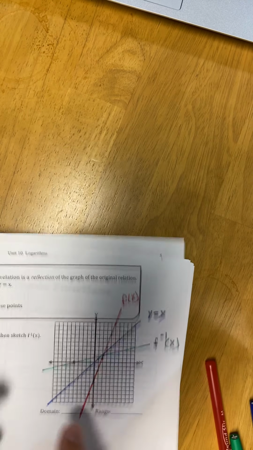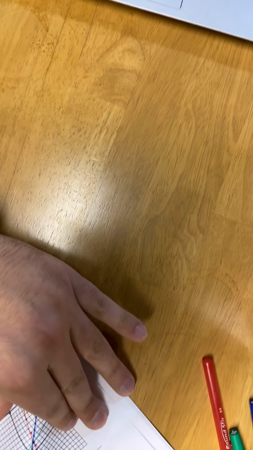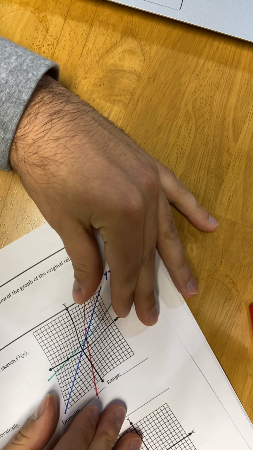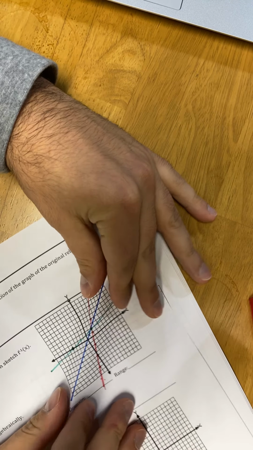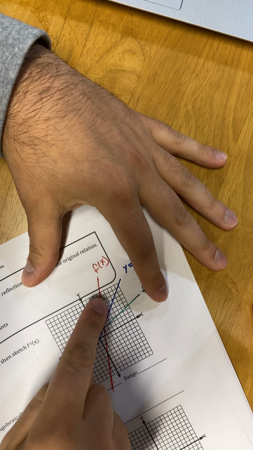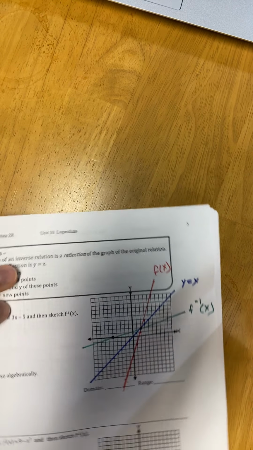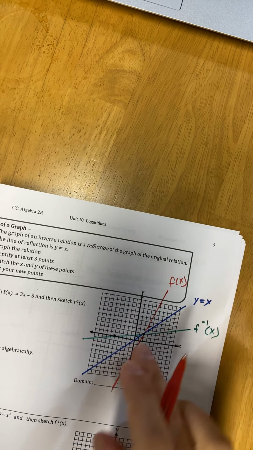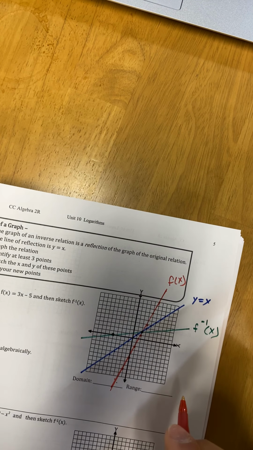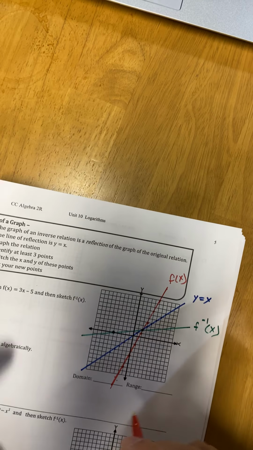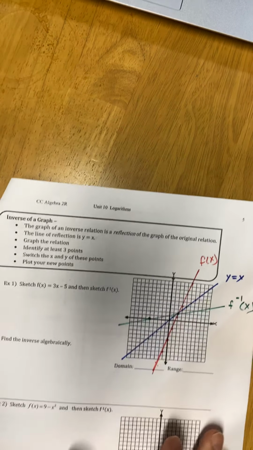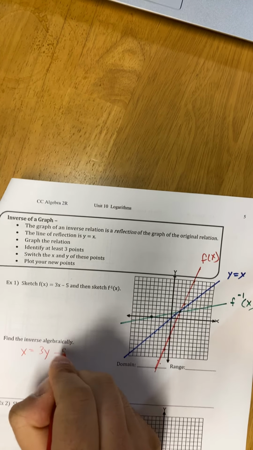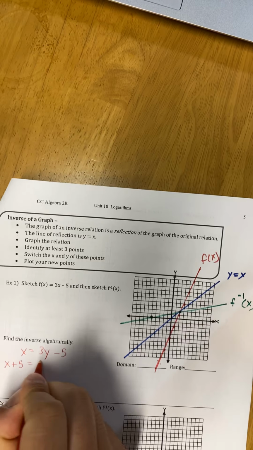And notice, this is a reflection over the blue line. See, if you fold that blue line up, the green and the red would almost match up with it. They're an equal distance away. And the domain and the range of, well, I'm not sure which one they want, but they're all reals for both of them. So to find the inverse algebraically, switch x and y, solve for y, which we already did.